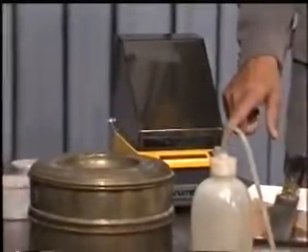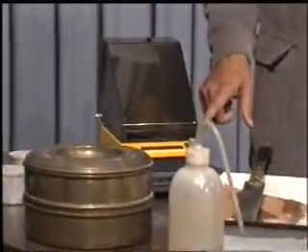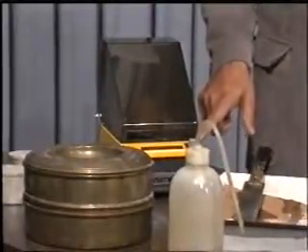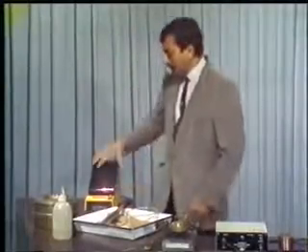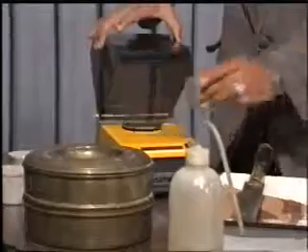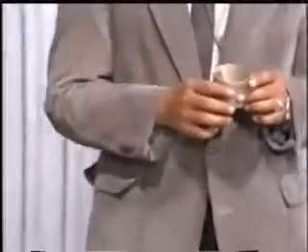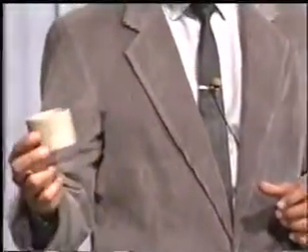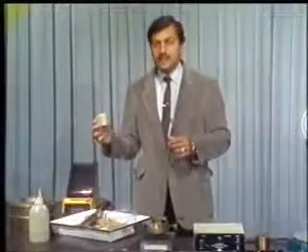This balance is of the capacity of 200 grams and sensitivity of 0.01 grams. Now after noting the weight of the container with the wet soil, we'll keep this into an oven at a temperature of 105 to 110 degrees centigrade for 24 hours, after which you can note down the dry weight and the moisture content can be determined by making simple calculations.